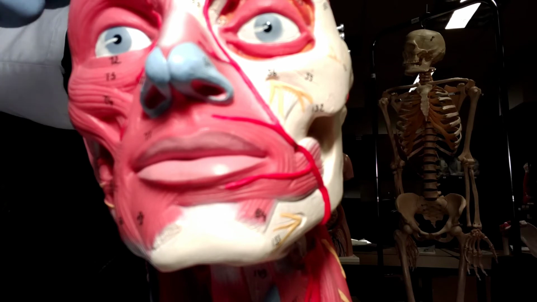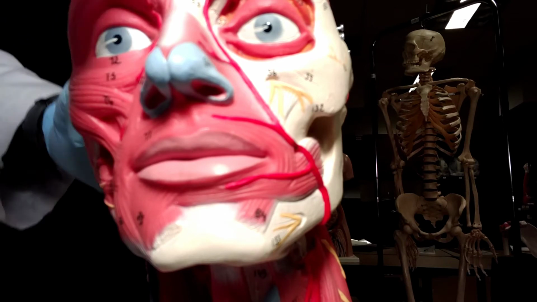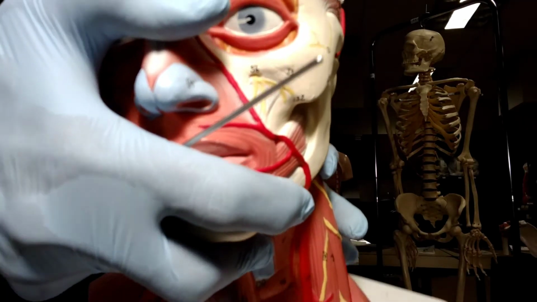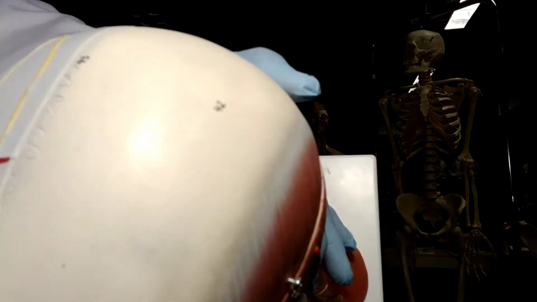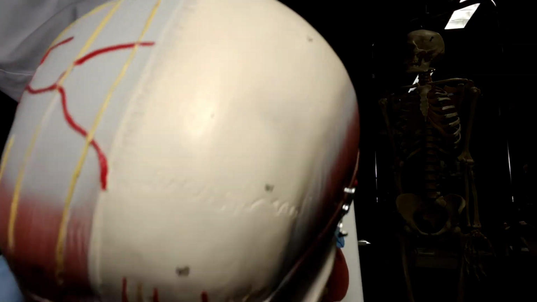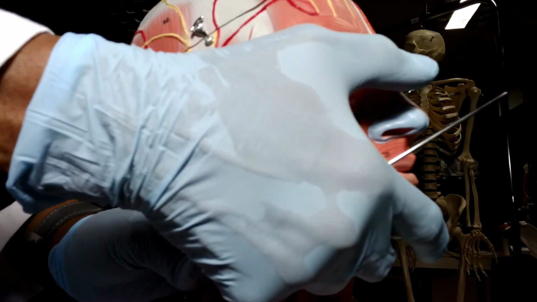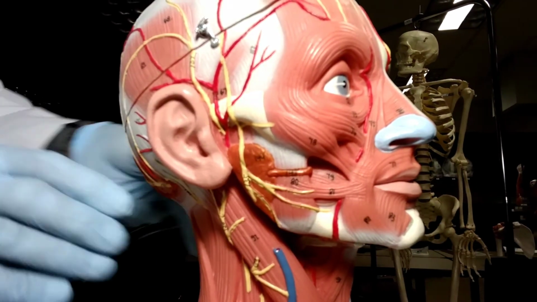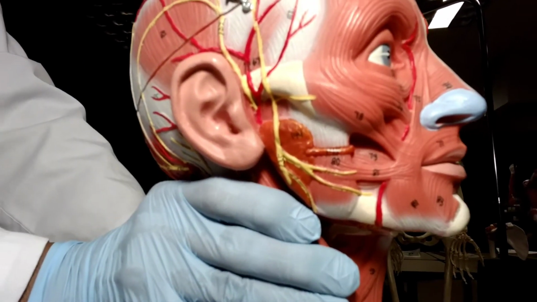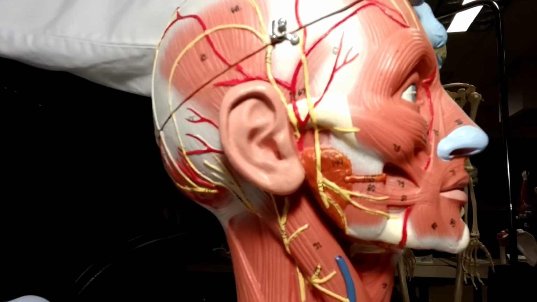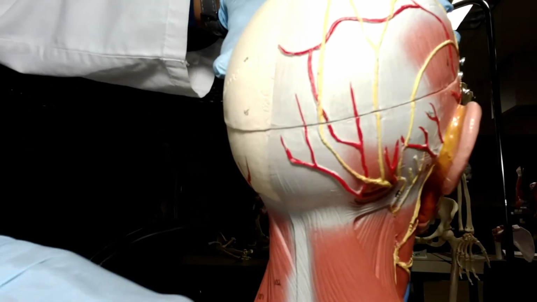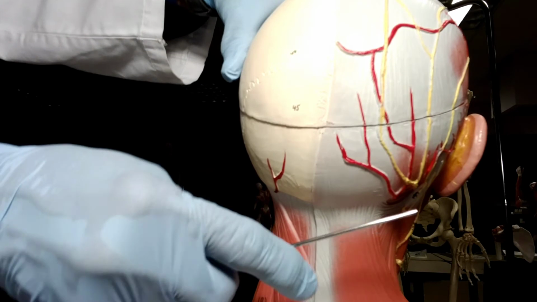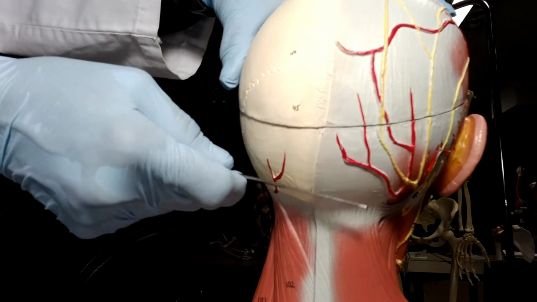It also extends and forms the aponeurosis of the scalp in the back of the skull. Here you see that it's sheet by sheet and extends to the back. I'm going to turn it this side for you so you take a look at it. Let me put it up here for you. And then we can turn it this way so you can look at the back of it. It does have an occipital part here.